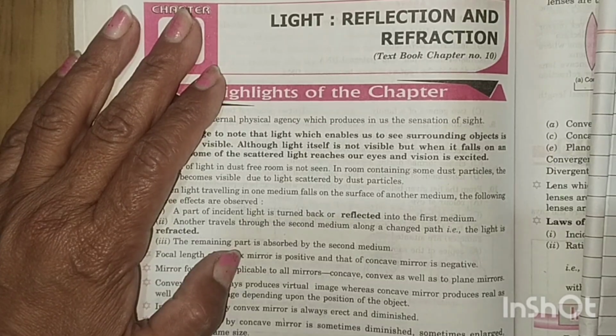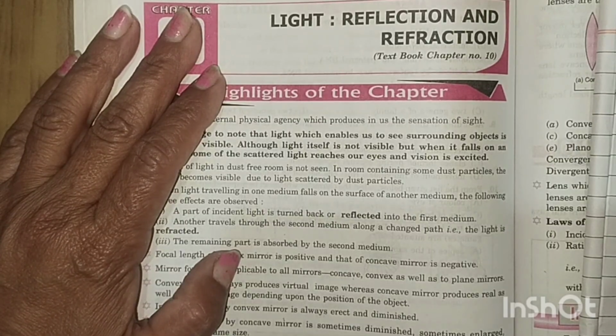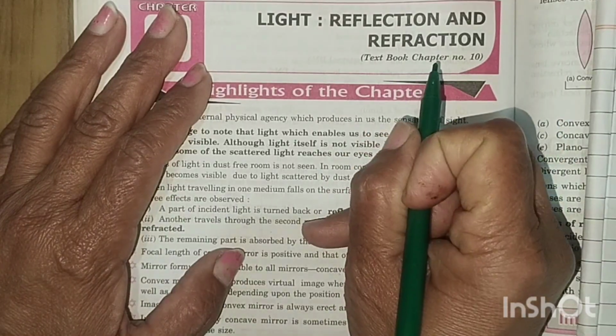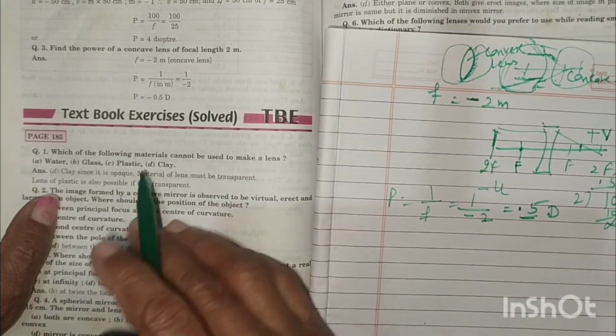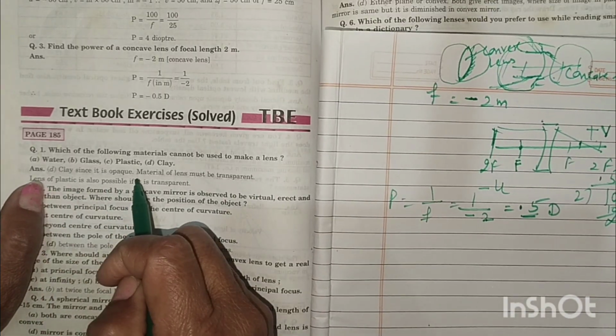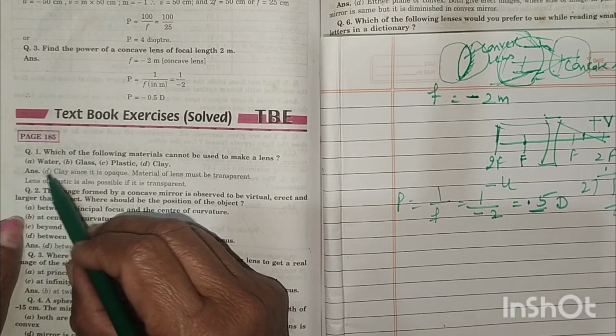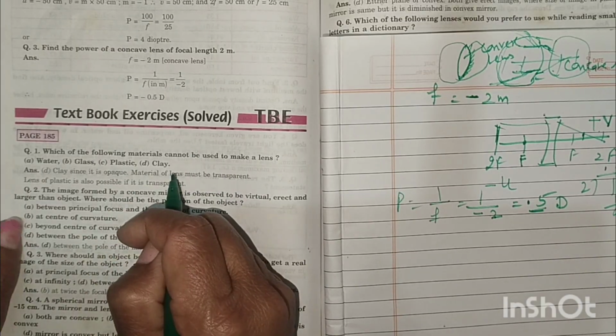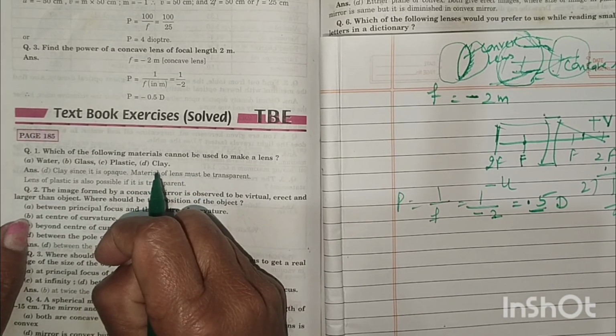Today we will revise lesson 10, light, reflection and refraction. Which of the following materials cannot be used to make a lens: water, glass, plastic, clay? Water and glass can be used to make a lens, but plastic and clay we cannot use as a lens.